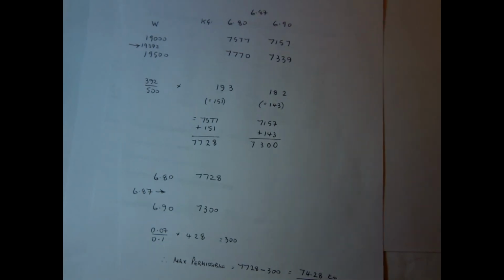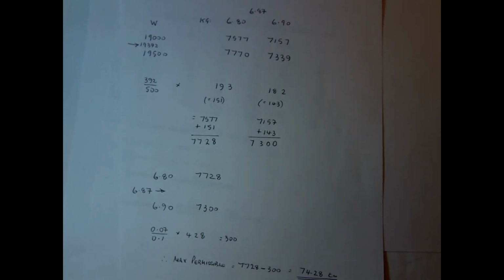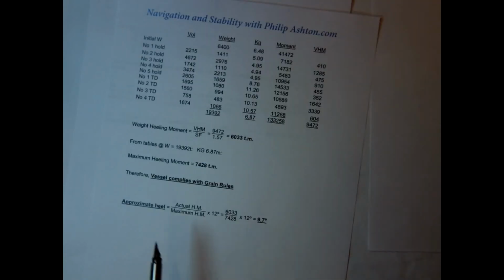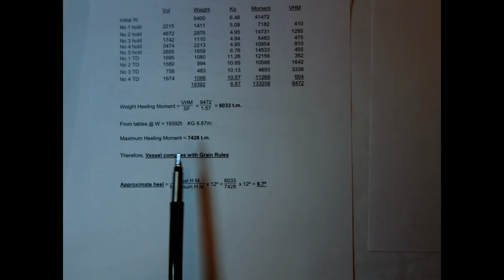So that's how you do what we call our double interpolation to get the maximum permissible grain heeling moments. Now as long as our vessel has less than that value, we can comply. So I've written there that we've got maximum heeling moments of 7428, our vessel complies.